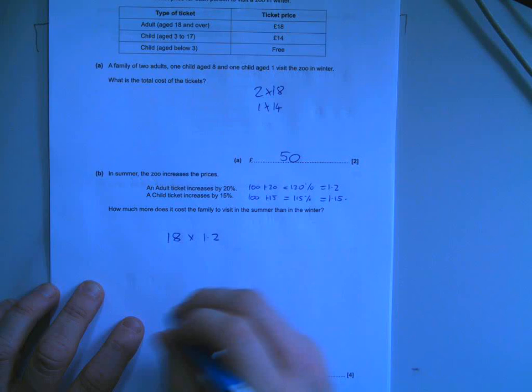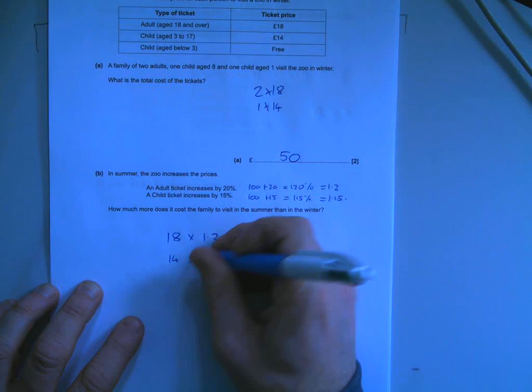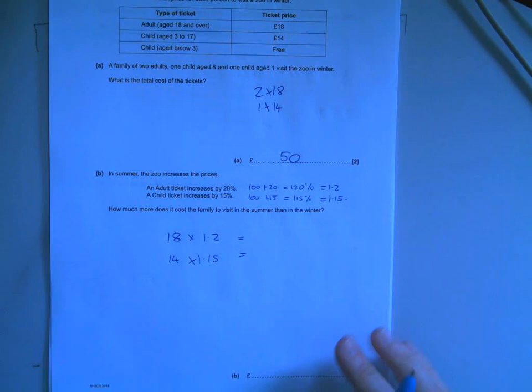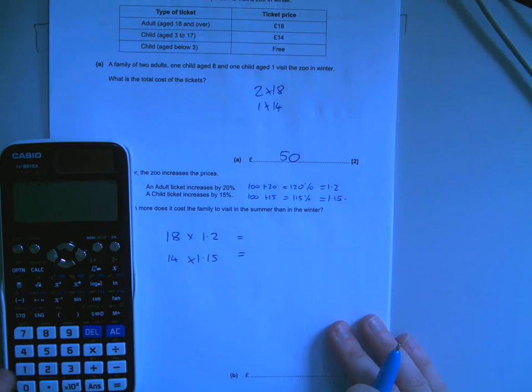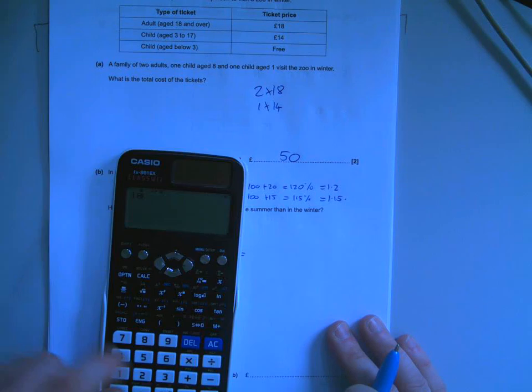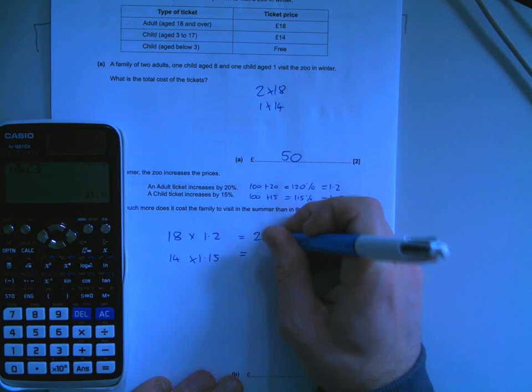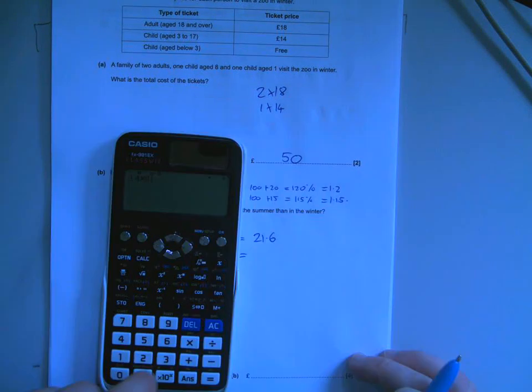100 plus 15 equals 115%, which is 1.15. So that's going to be 14 times 1.15. We can do both of these calculations. So 18, let's get that on the screen. 18 times 1.2, 21.6. 14 times 1.15, £16.10. Let's put the zeros in. And then let's go back to where we were.